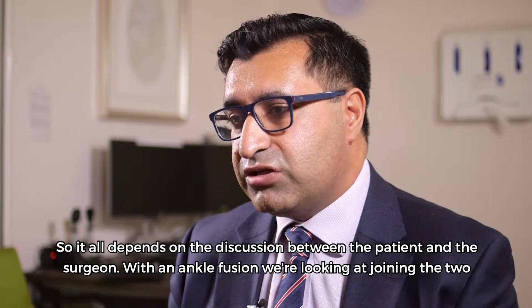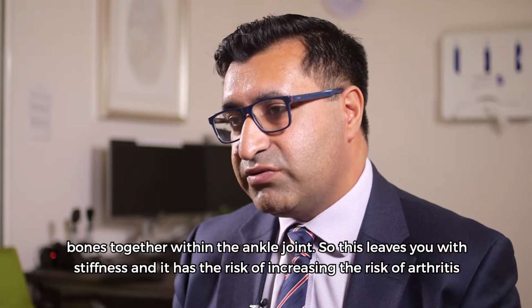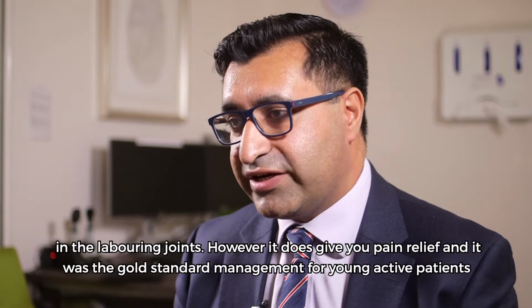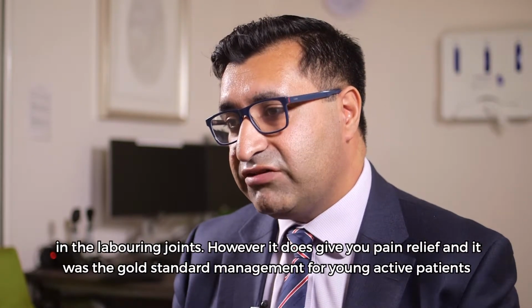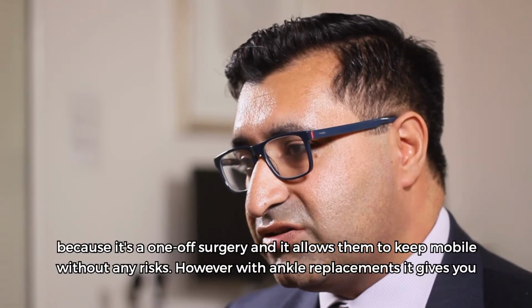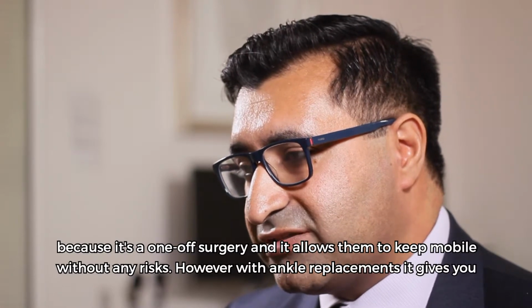With an ankle fusion, we're looking at joining the 2 bones together within the ankle joint. So this leaves you with stiffness, and it increases the risk of arthritis in the neighbouring joints. However, it does give you pain relief, and it was the gold standard management for young, active patients because it's a one-off surgery and it allows them to keep mobile without any risks.